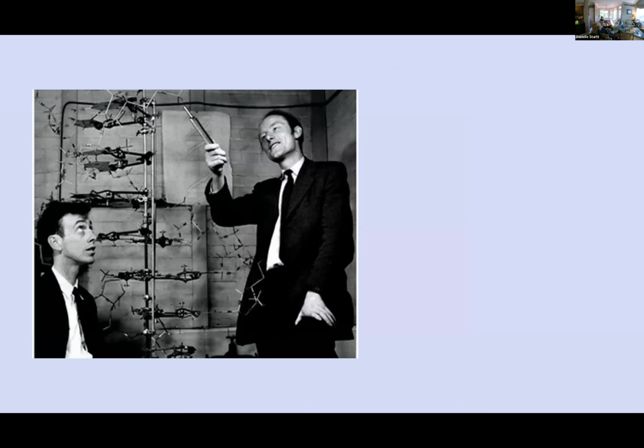All right, now, at the same time that she was taking pictures of DNA molecules to try and get a good enough picture to determine what it looked like, we had these two dudes.